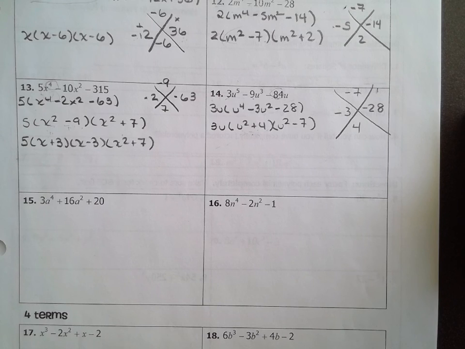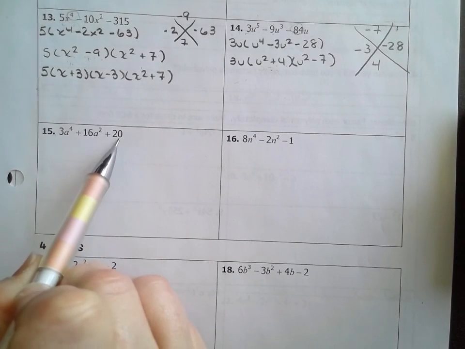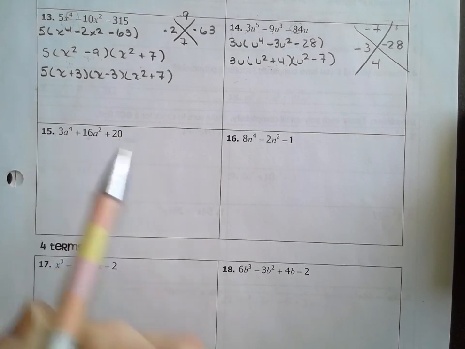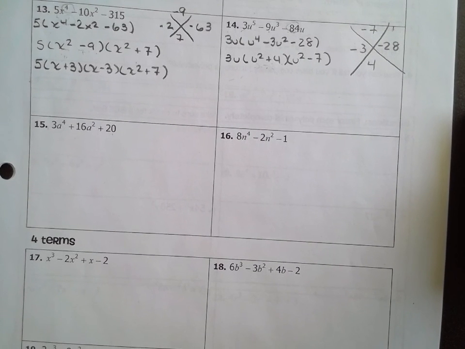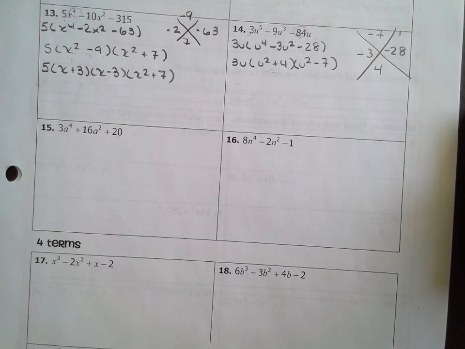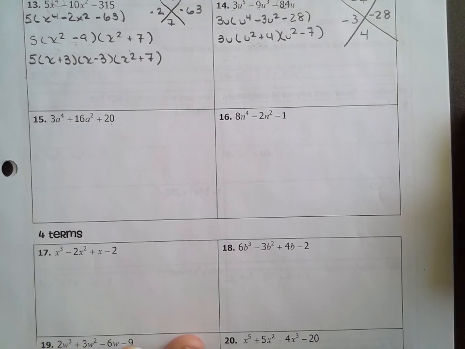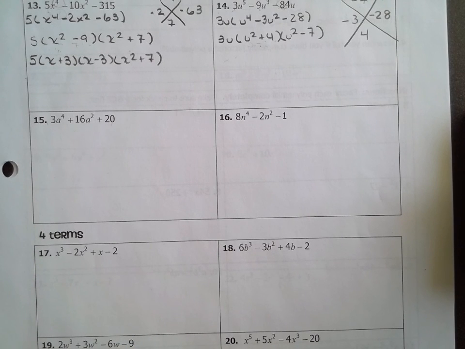Okay, what happens when we can't take out a greatest common factor, but we should be able to factor these? Now, some of you have learned slide and divide, and I'll post a video on slide and divide that explains it a lot better than I do. So I'm going to go ahead and post that, but I'm going to show you the way that I do it. I do it by factoring by grouping.